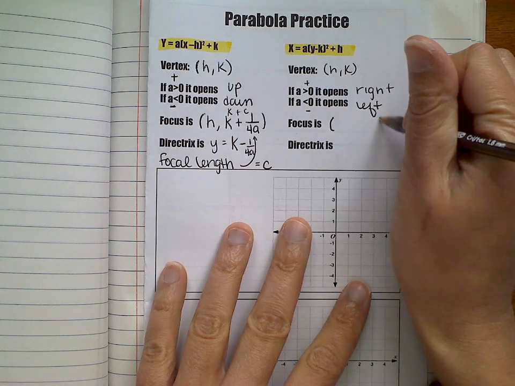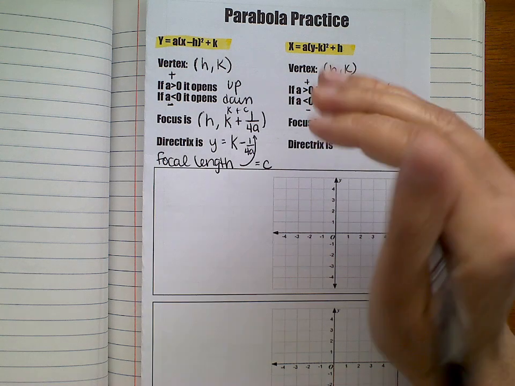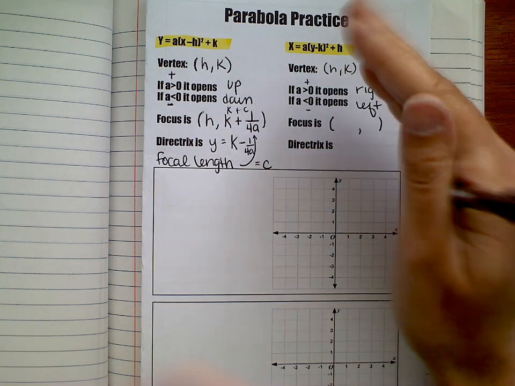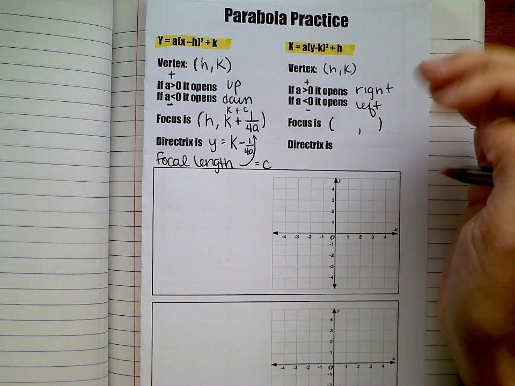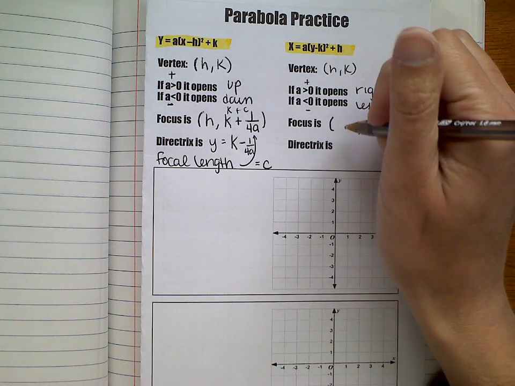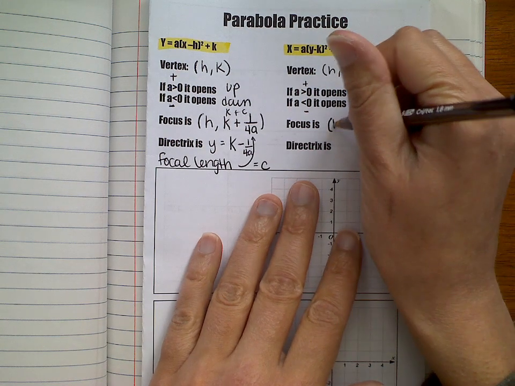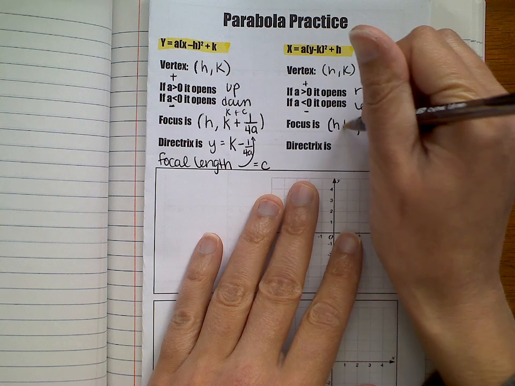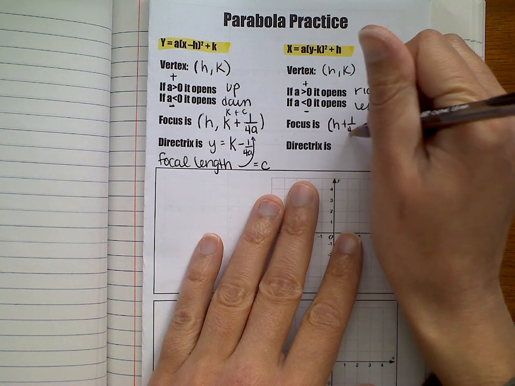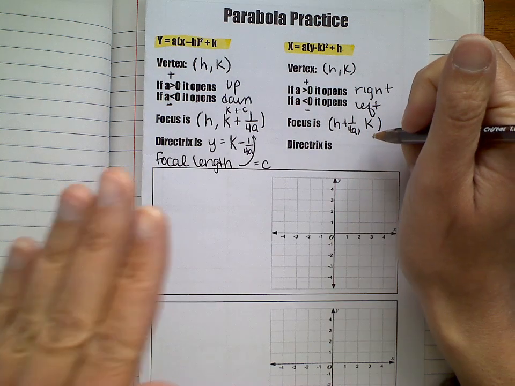Your focus is still a point, but this time your focus is always going to move away from your vertex, and because our parabola is pointing right or left, it's going to move left or right, depending on which way you go. So the x value of your vertex will be adjusted, so h plus 1/4a, that focal length, and k is not going to change at all because we're just moving left or right.